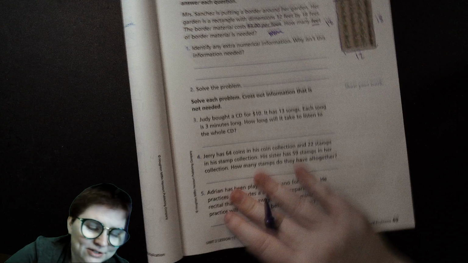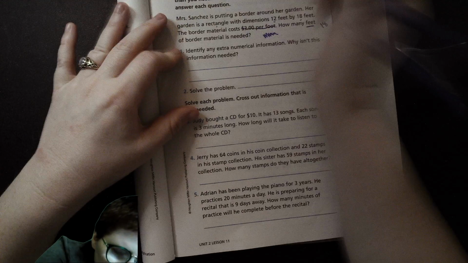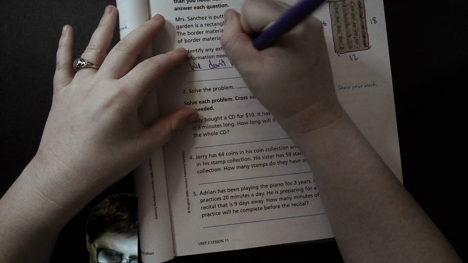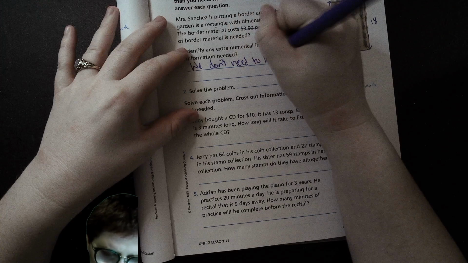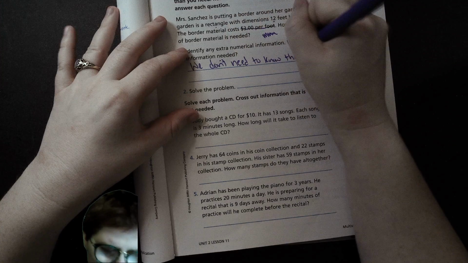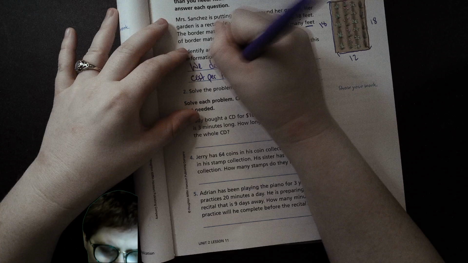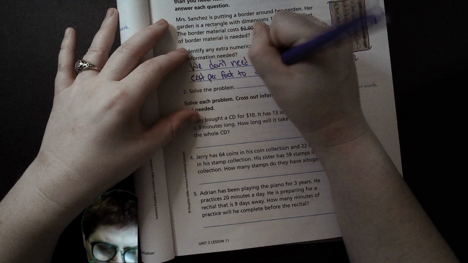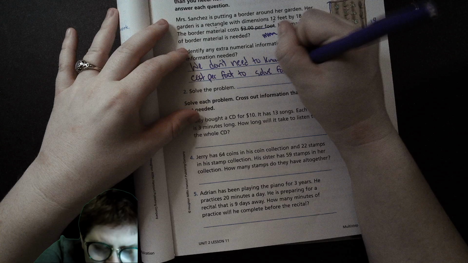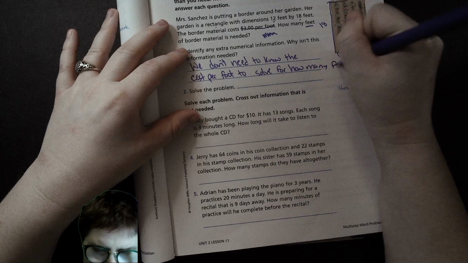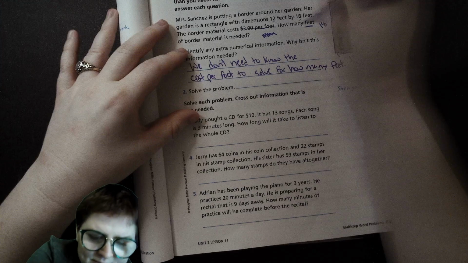Identify the extra numerical information. We don't need to know the cost per foot to solve for how many feet, because the question was how many feet.